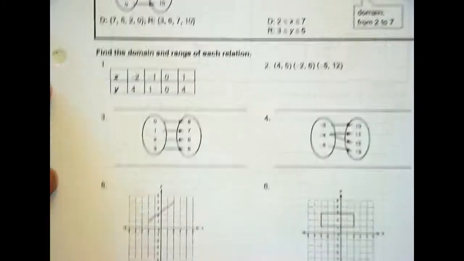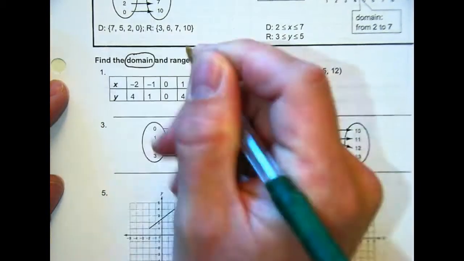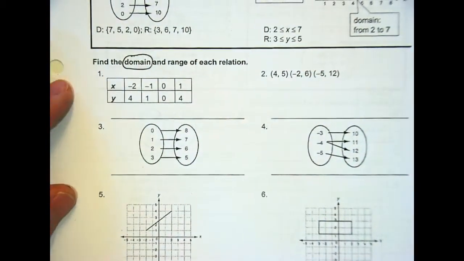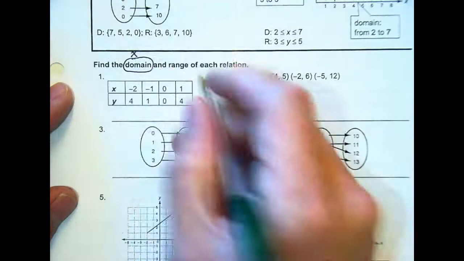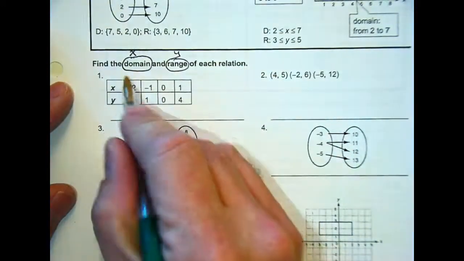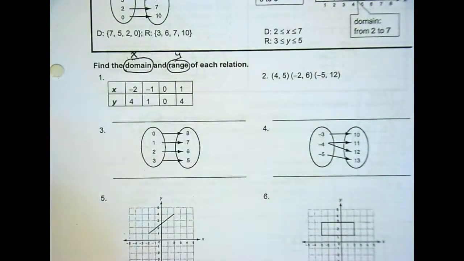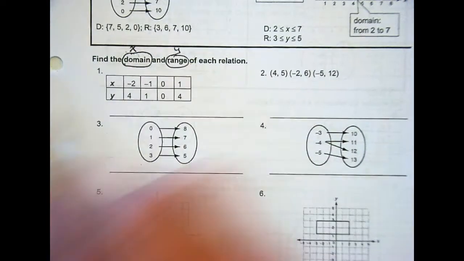Okay, this is asking for domain and range. Remember our definition of domain? Domain stands for what value? The X value. Domain is your X. Range is your Y. Alphabetically, D comes before R, X comes before Y, so you can think of it that way as well. But anytime you're dealing with graphing, you usually refer to domain as X, range as Y. Domain and range. Okay?